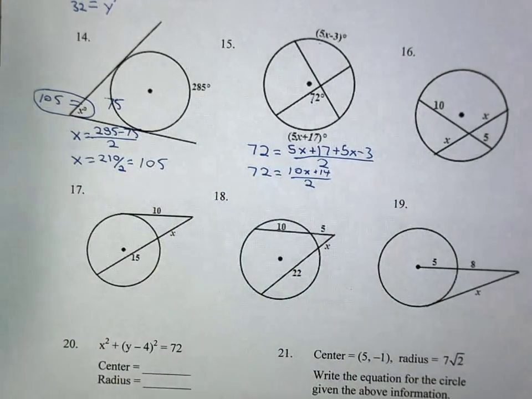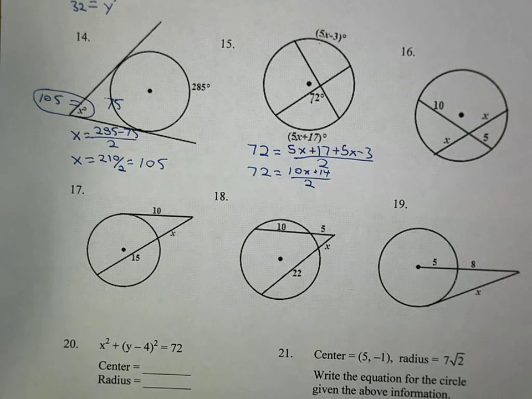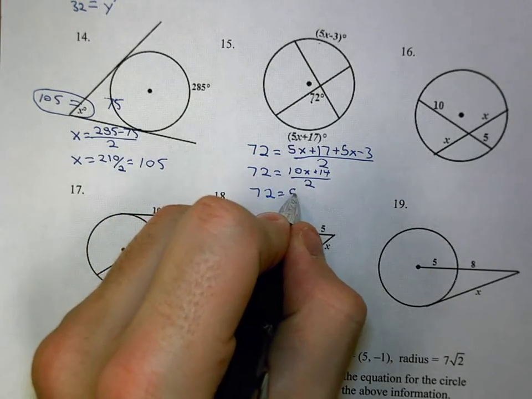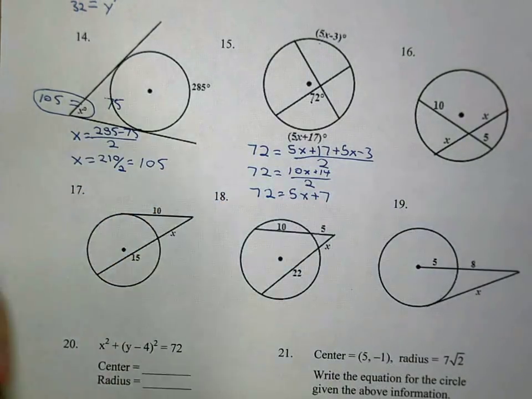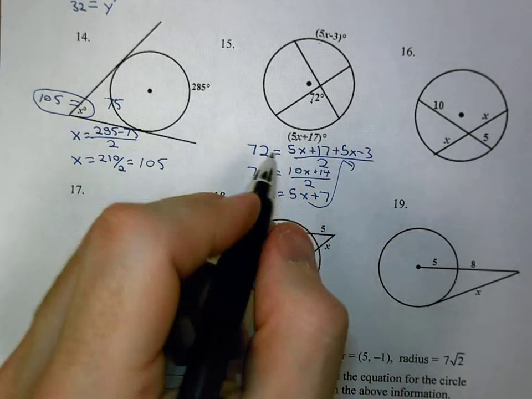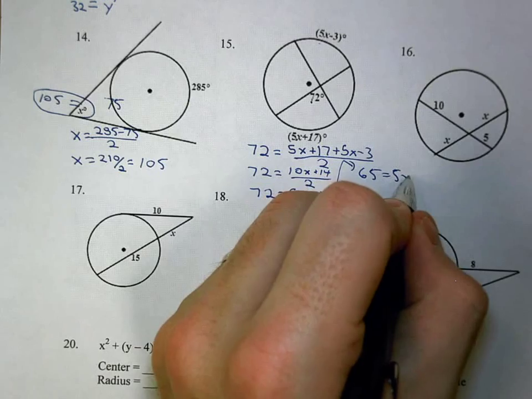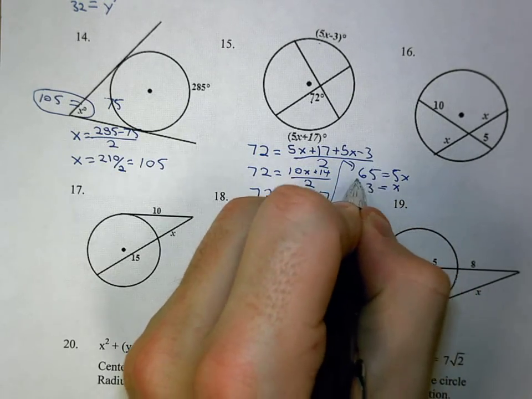From this point I have two options. I can multiply over the 2, or since 10x and 14 are both divisible by 2, I'm just going to divide them and get 5x plus 7. Subtracting 7, this becomes 65 equals 5x, so x is 13.